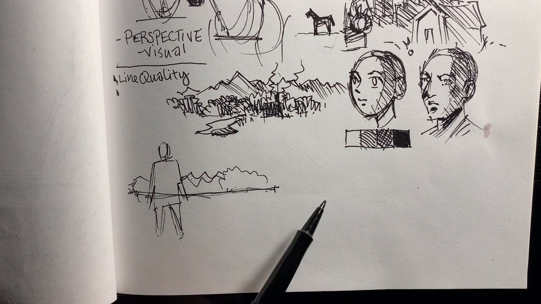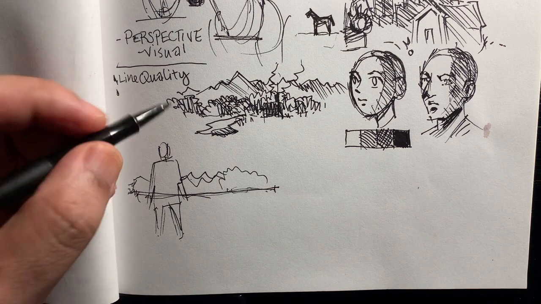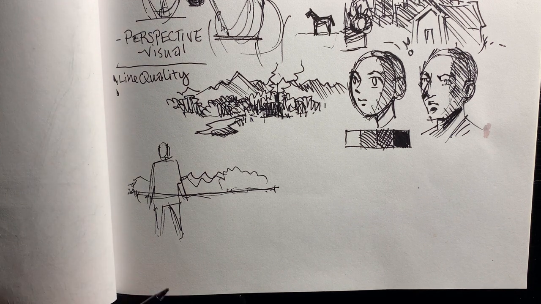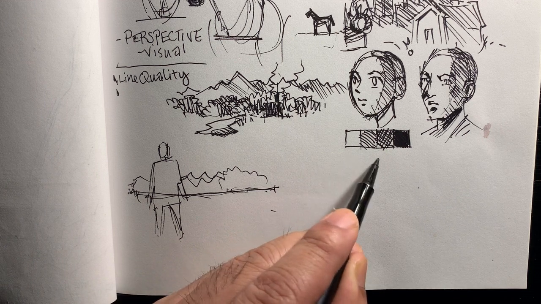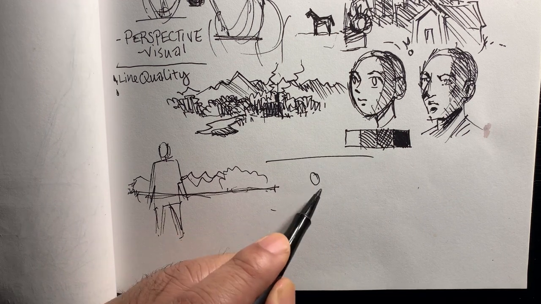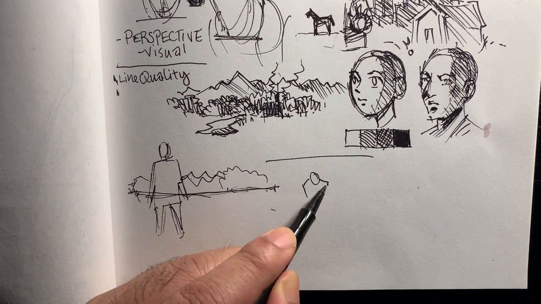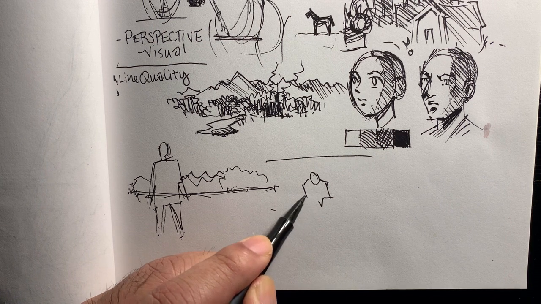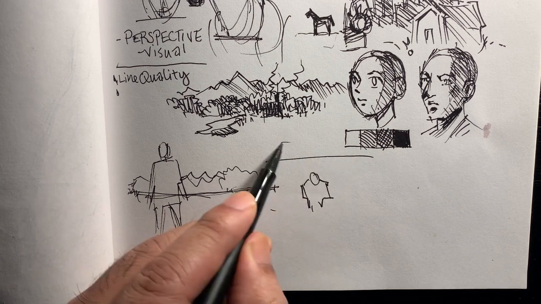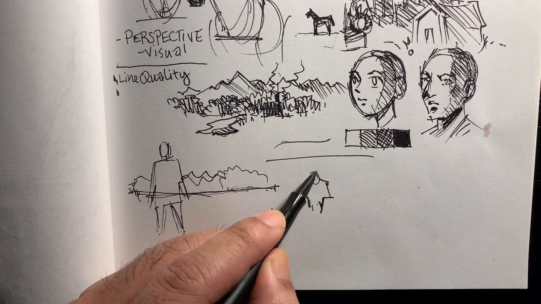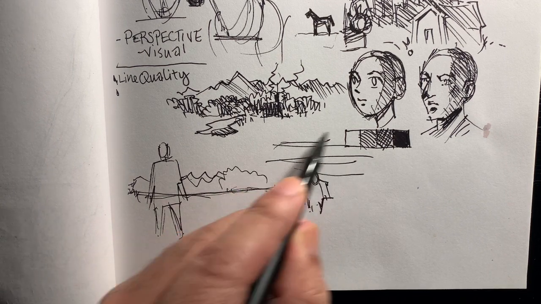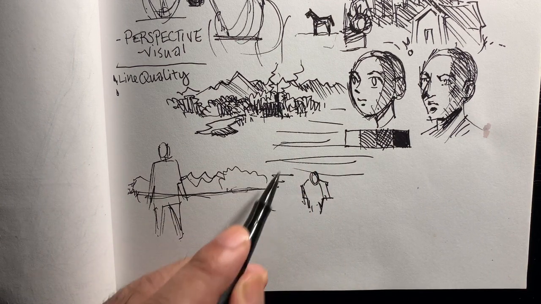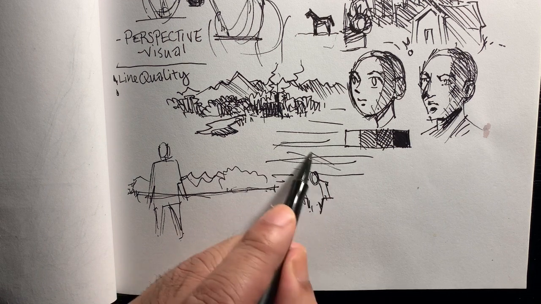But then if you want to draw it, which is different, well, if you want to invent it, you could be looking down at the person, so you'll notice that they're kind of standing like this, the same person, and you don't really see the mountains, you're just seeing the ground.